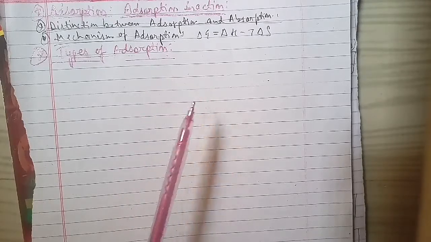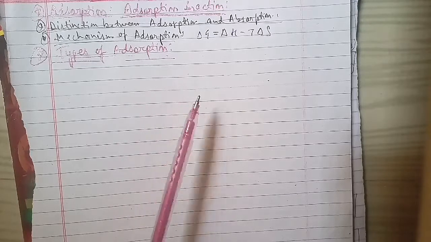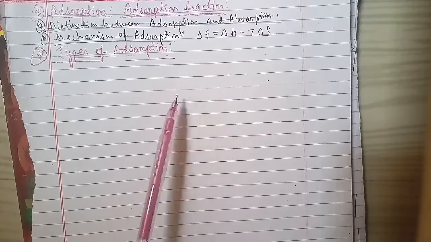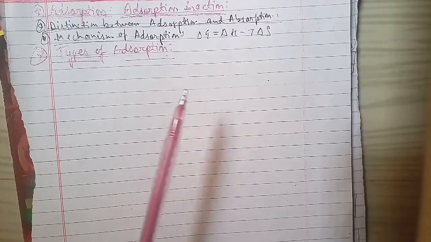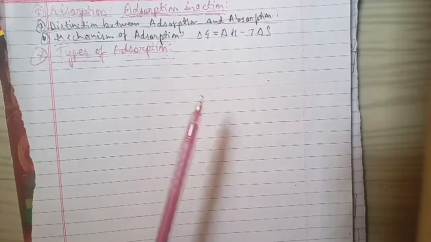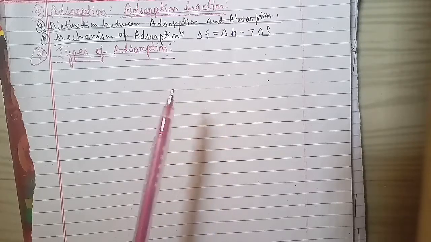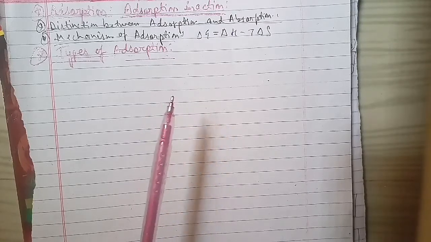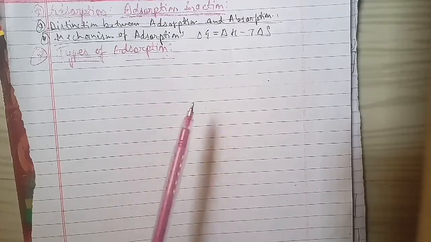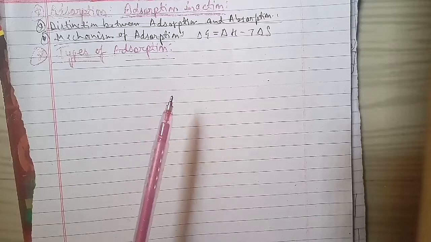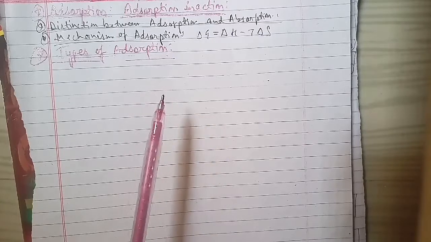A physical adsorption at low temperature may pass into chemisorption as the temperature is increased. For example, dihydrogen is first adsorbed on nickel by van der Waals forces, and molecules of hydrogen then dissociate to form hydrogen atoms, which are held on the surface by chemisorption.